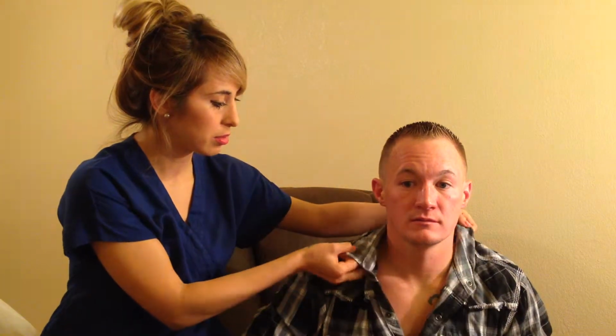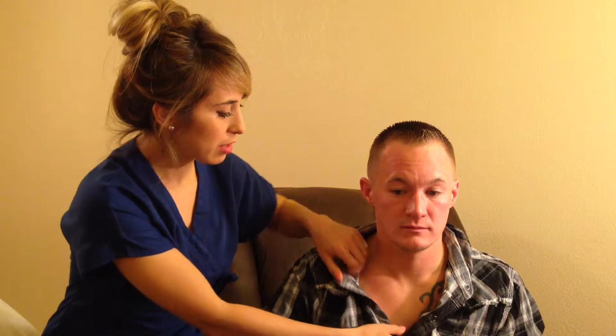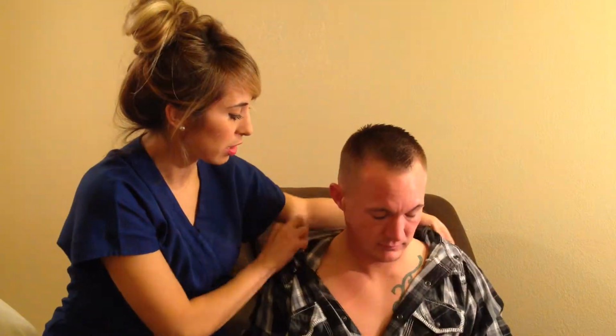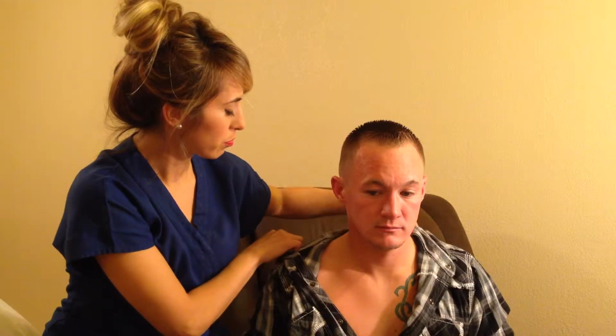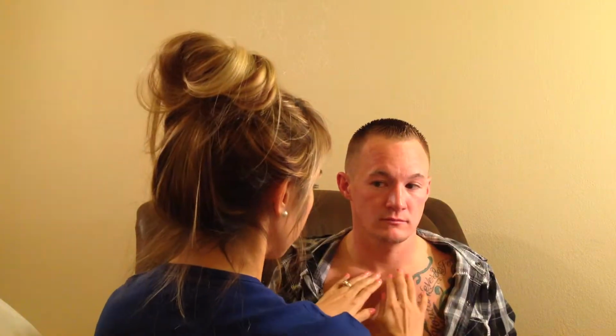Now this is important, and it would probably be helpful to have the patient bring out their clothing so that we can take a better look here, because one of the big things that we're looking at when we're assessing the neck is symmetry. So upon inspecting the neck here, we're going to go ahead and check to see that both sides look the same.